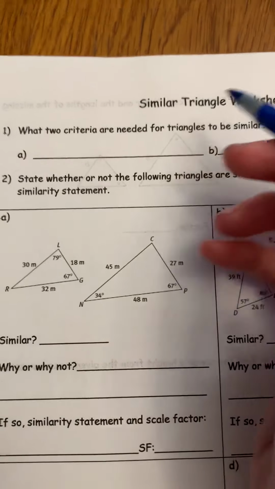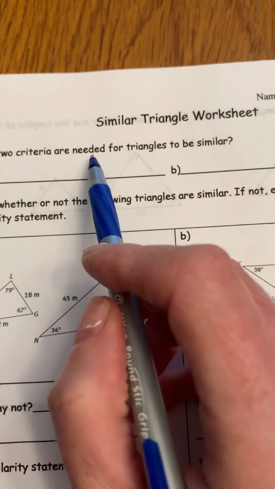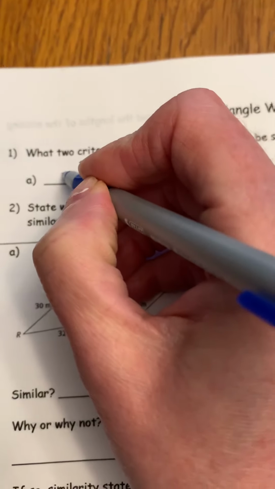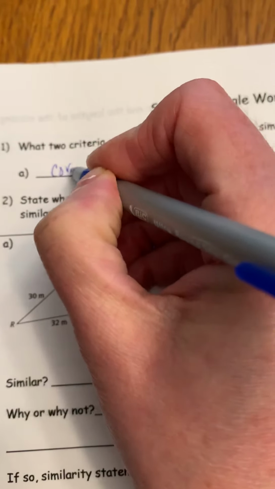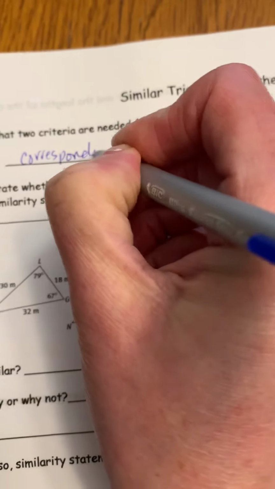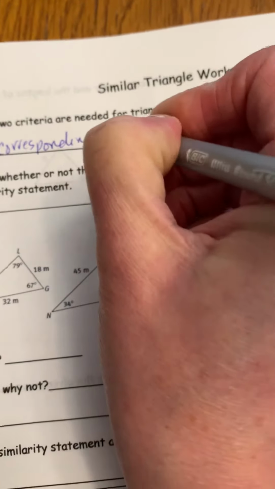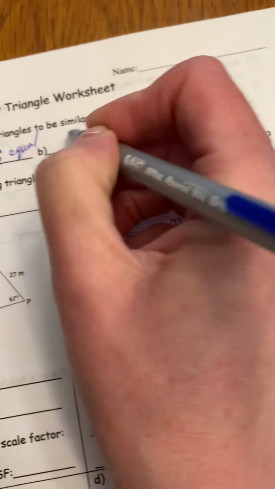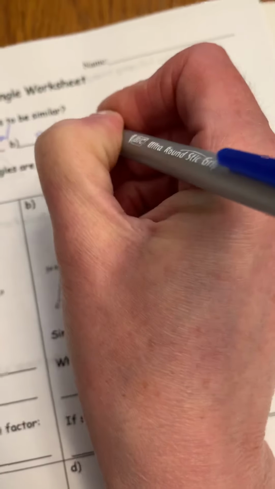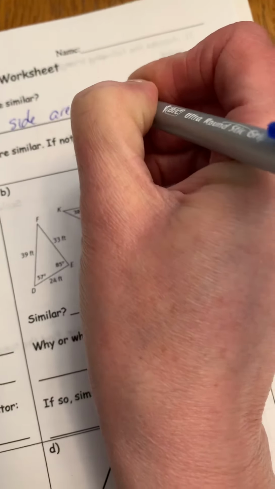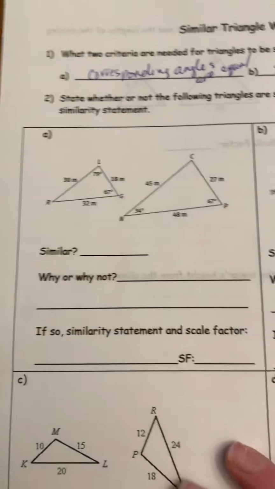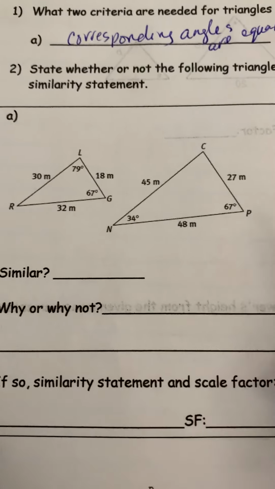Okay, so what are two criteria needed for triangles to be similar? Okay, so corresponding angles are equal, and the other one, sides are proportional. Okay, so state whether or not these ones are similar.